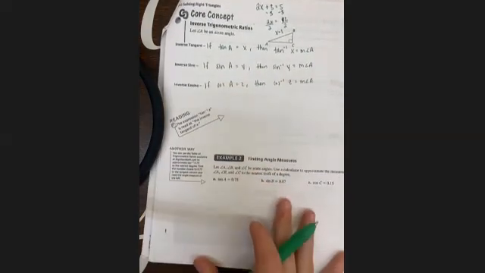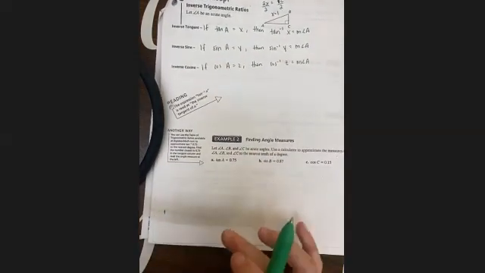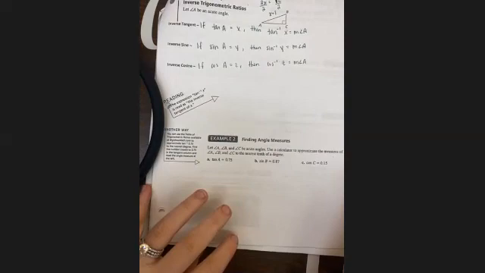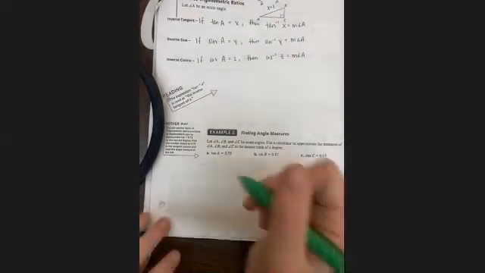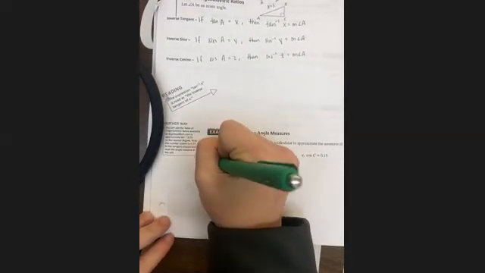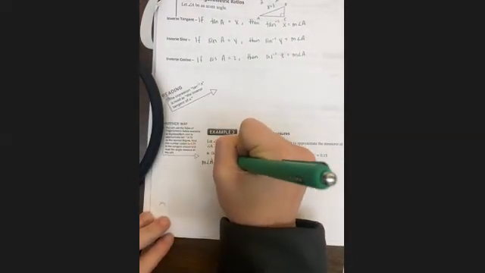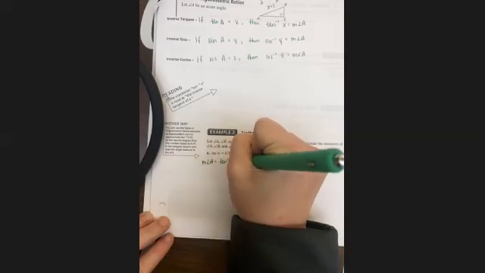So if I come down here to example 2, it says let angle A, angle B, and angle C be acute angles. Use a calculator to approximate the measures of angle A, B, and C. We're going to rewrite this as the measure of angle A is equal to the inverse tangent of 0.75.